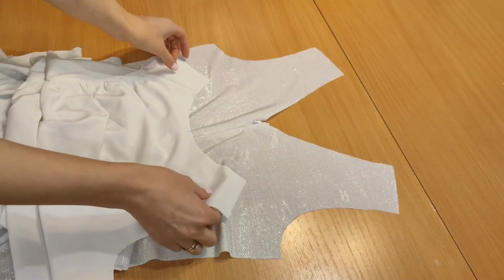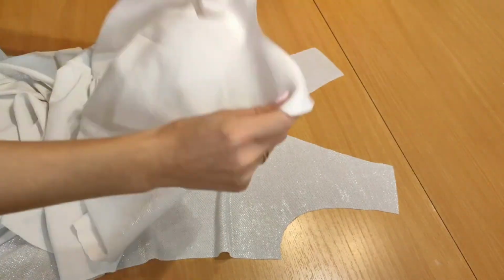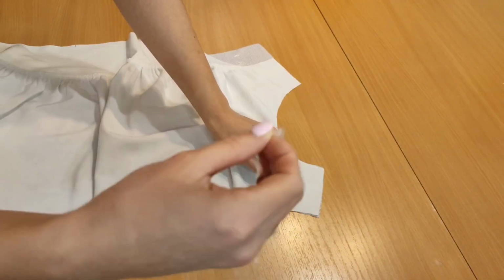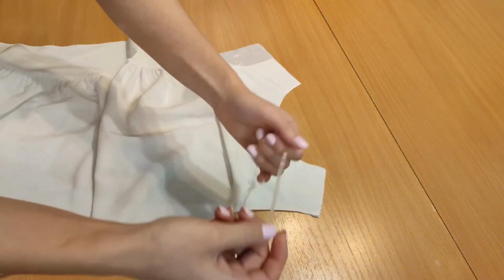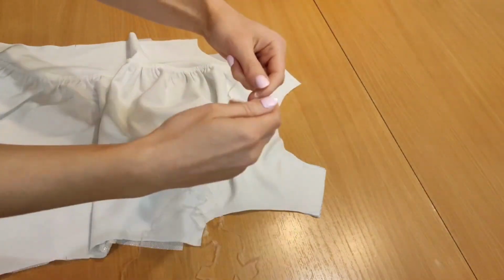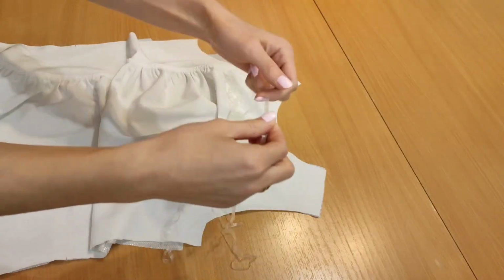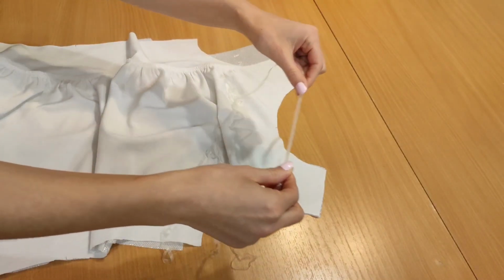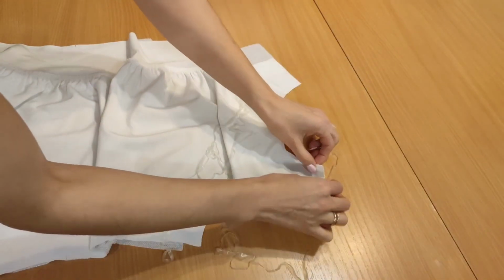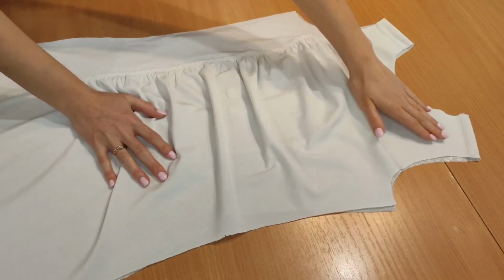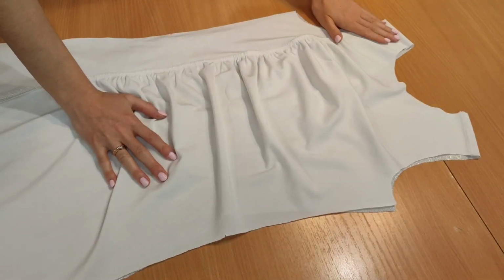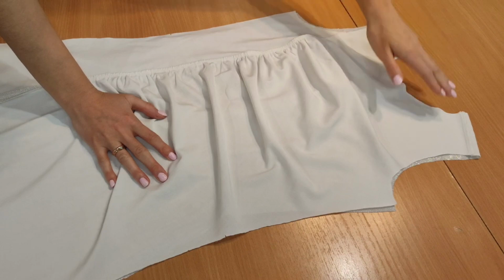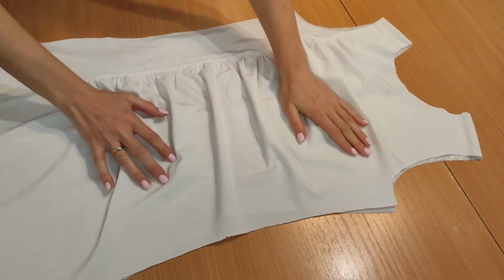Now we are going to zigzag stitch shoulder seams. If you use knitted fabric too, reinforce the shoulder seam with a silicone tape. Here we have our shoulder seams done. Then we pin and zigzag stitch our side seams along the notches.